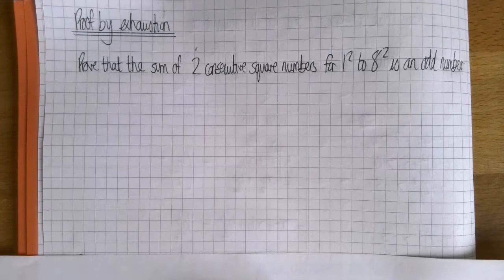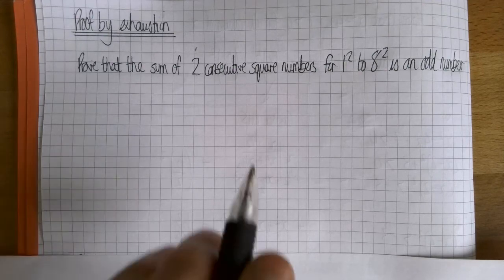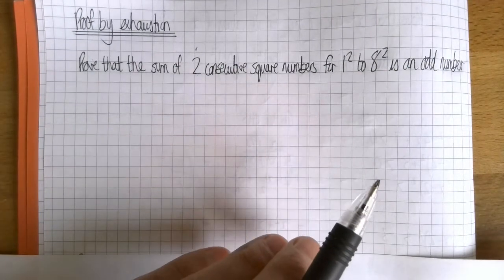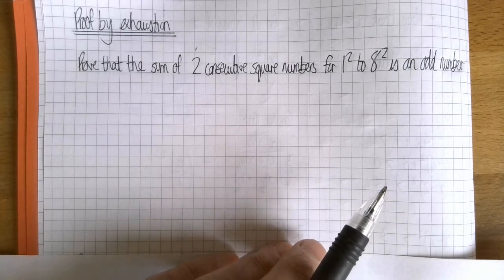Now, proof by deduction is the gold standard, if you like, of proof. You're not trying actual values, you are demonstrating something using algebra. But there are two methods of proof on the A-level syllabus which involve just trying numbers. And the first of those is proof by exhaustion. Now, how can you tell that a question is a proof by exhaustion question rather than a proof by deduction question? Because we have looked at questions about two consecutive square numbers and we've done them using proof by deduction.